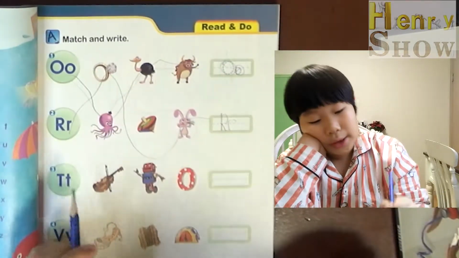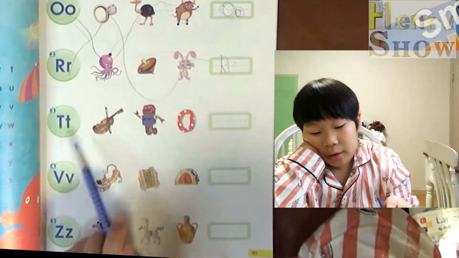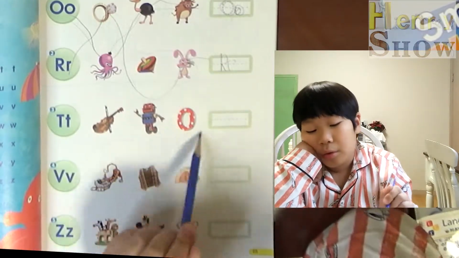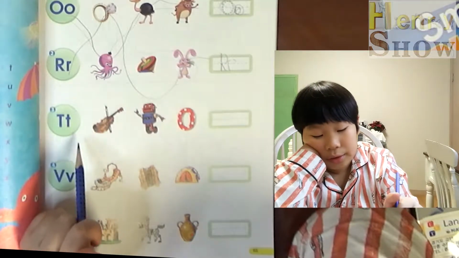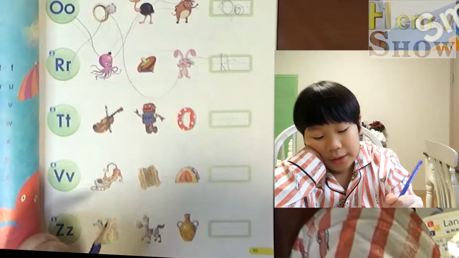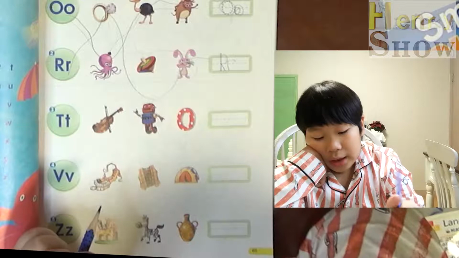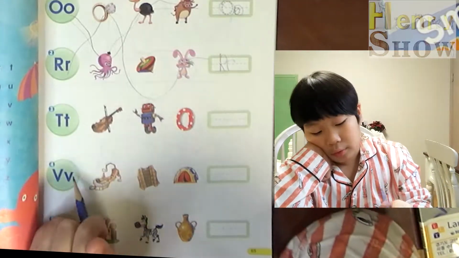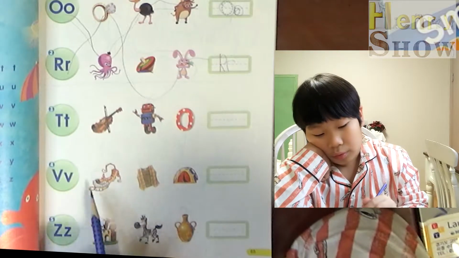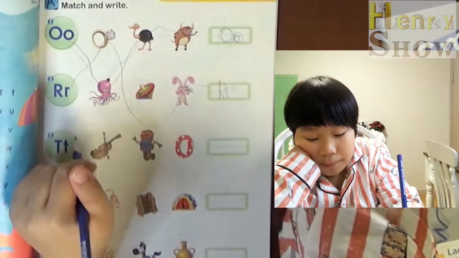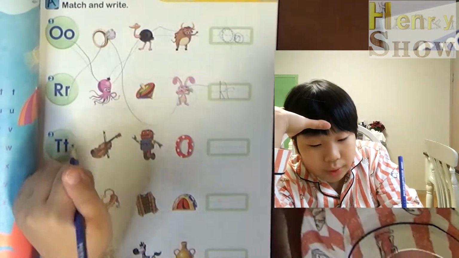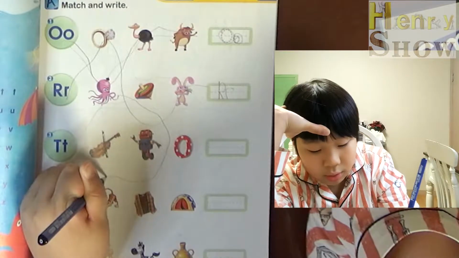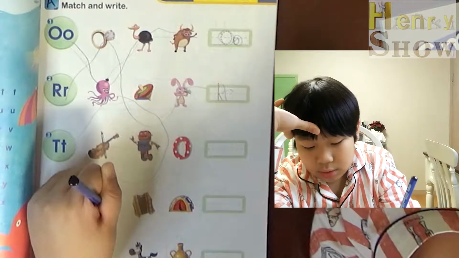R. T. We don't need to do this. We finished this. T. Violin? No. Robot? No. Ostrich? No. Tiger? Yes. Wait till I trace that. It is correct. Wait. Vest? No. Tent? Yes. And zoo? No. Zebra? No. Face? No. Wait. This top I forgot. Sorry. That means we're going to do like this. Top. Tiger and what was it? Tent.